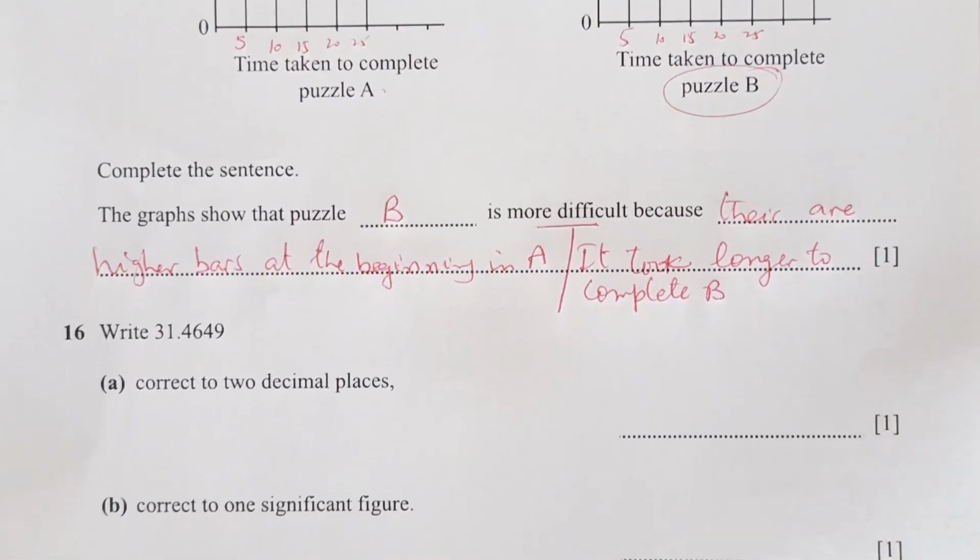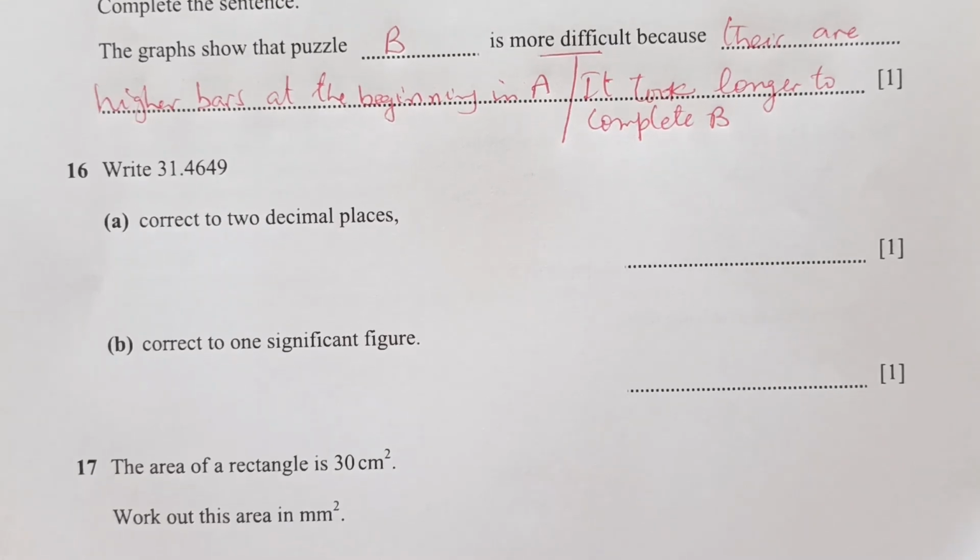So that's it. That is just a 1 mark question. Now moving to the next one.